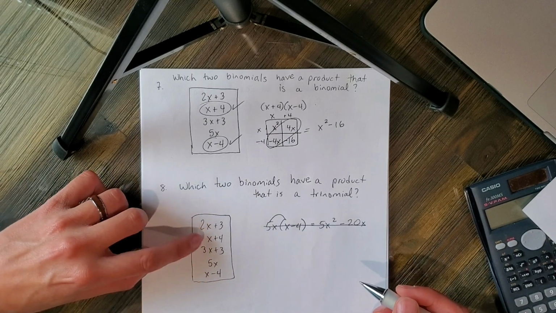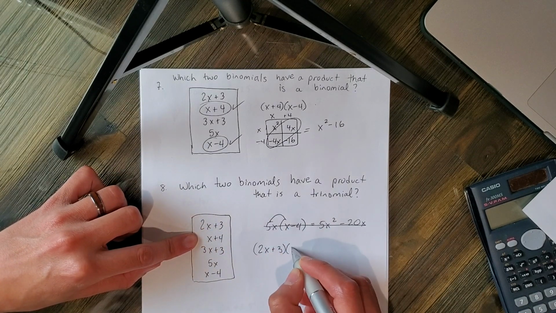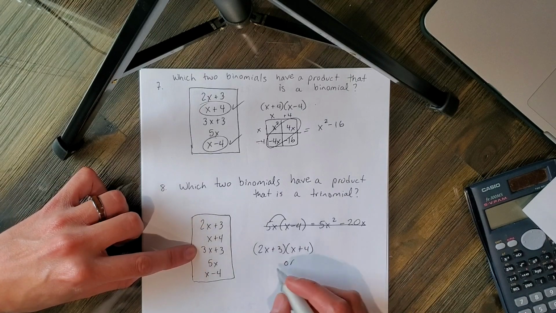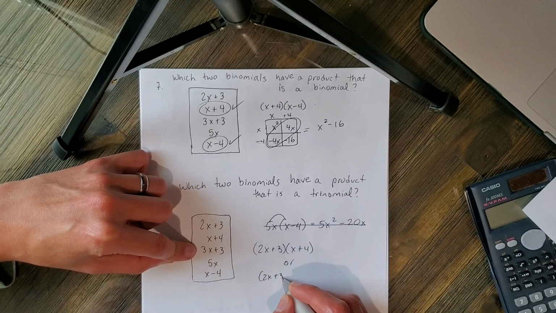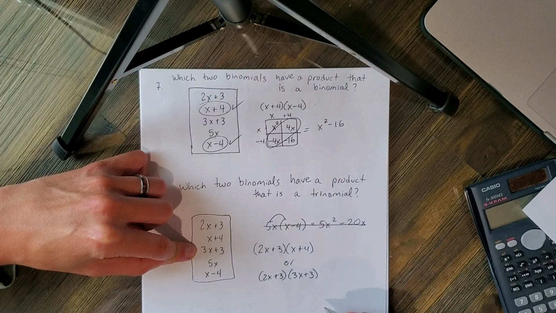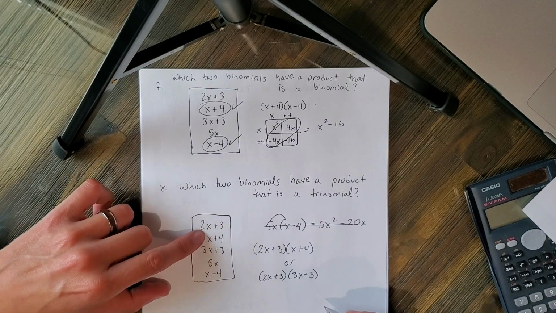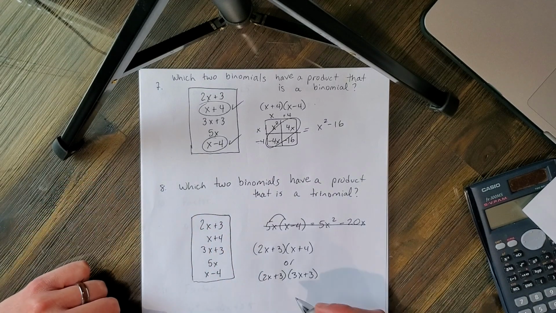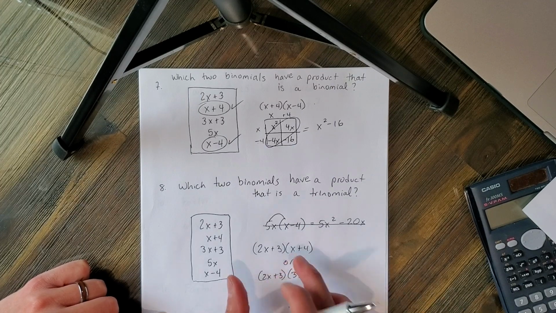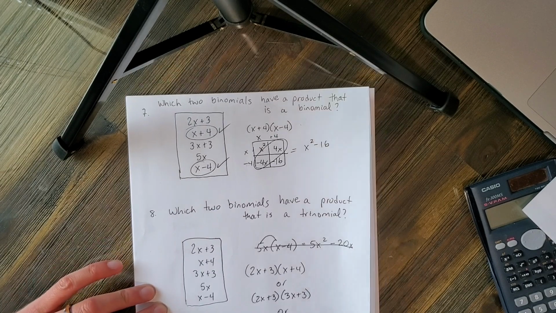So you could even use these two. So 2x plus 3 times x plus 4. Or 2x plus 3 times 3x plus 3. Or x minus 4 times any of these except for x plus 4, okay? So there are other options there, but just make sure you pick two binomials that are not opposites. All right?